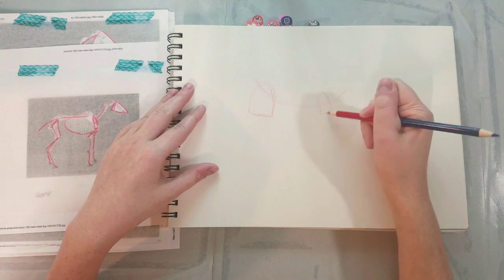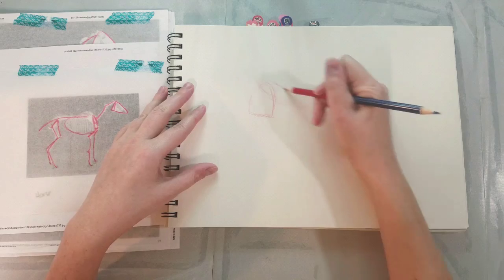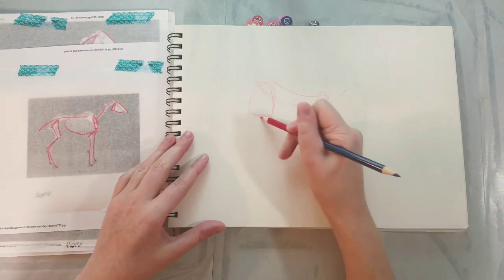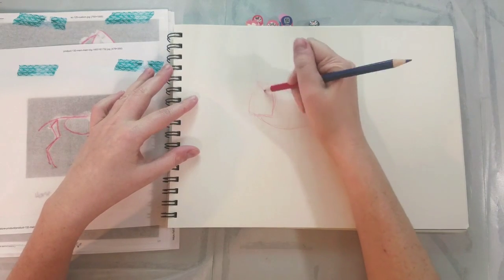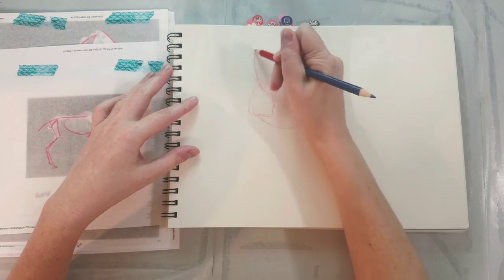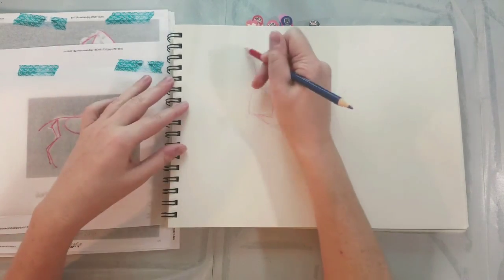Let's see if I can do this final horse correctly. This is a good horse. Like, a good horse. It's like a noble steed. I don't know. It just looks like a friendly horse. He's doing paw.